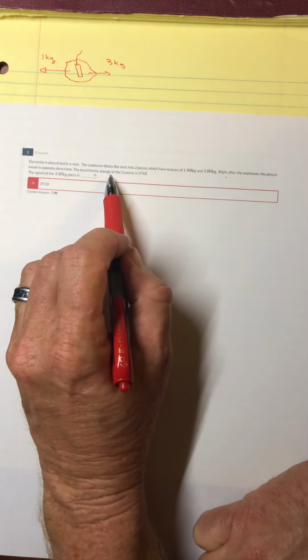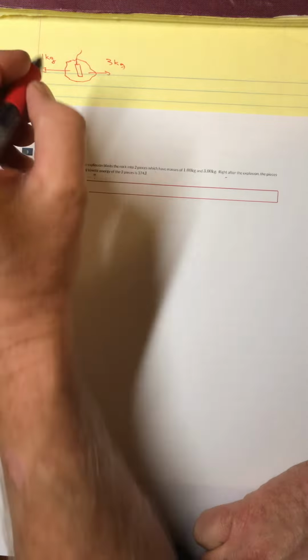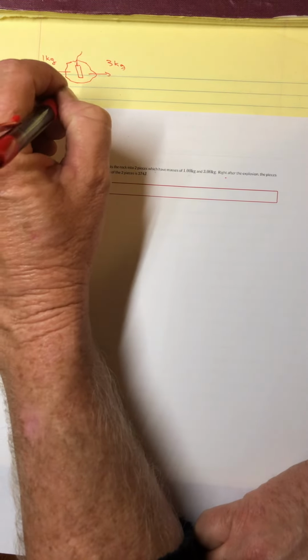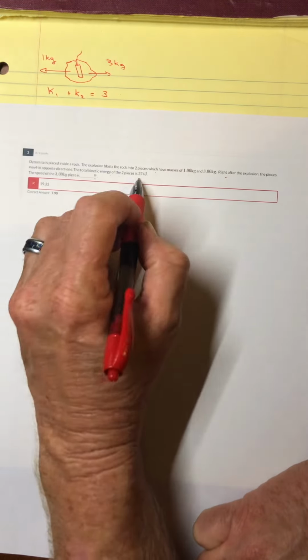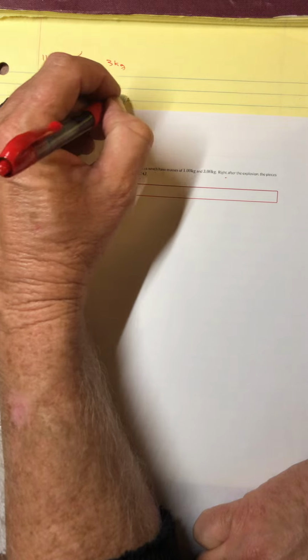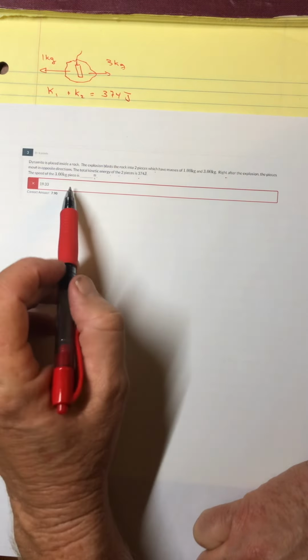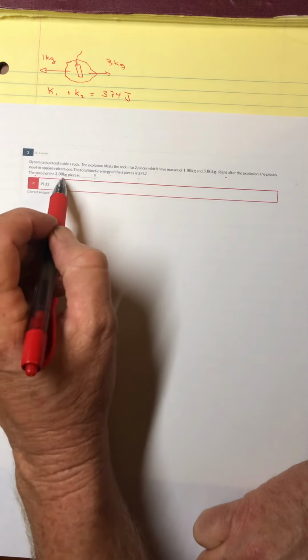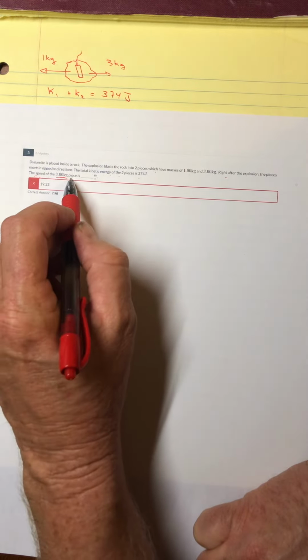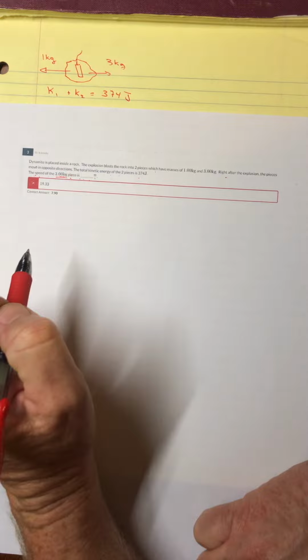The total kinetic energy of the two pieces, so maybe I'll put kinetic energy 1 plus kinetic energy 2, is 374 joules. And then the question asks the speed of the 3 kilogram piece.